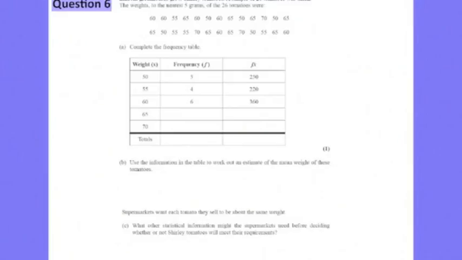Question number 6. Lincoln greenhouses grow Shirley tomatoes. A sample of 26 tomatoes was taken. The weights to the nearest 5 grams of the 26 tomatoes were given. Complete the frequency table. So the 50s, the 55s and 60s are completed. How many 65s are there?